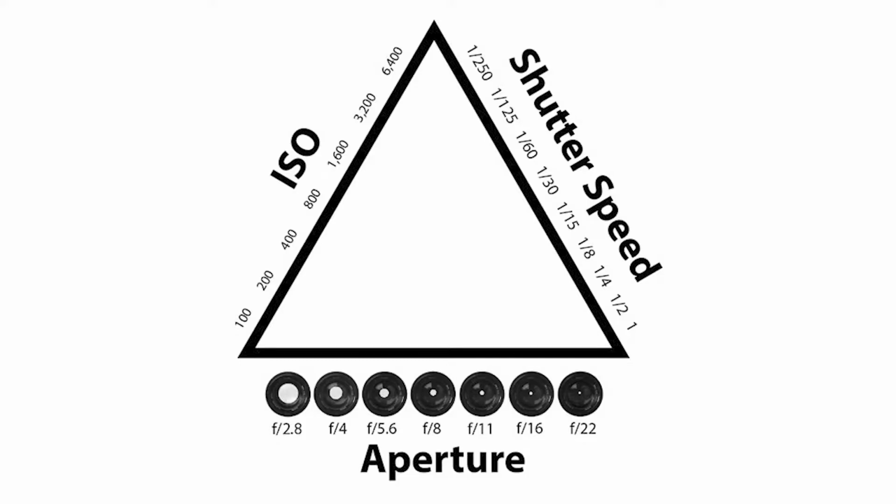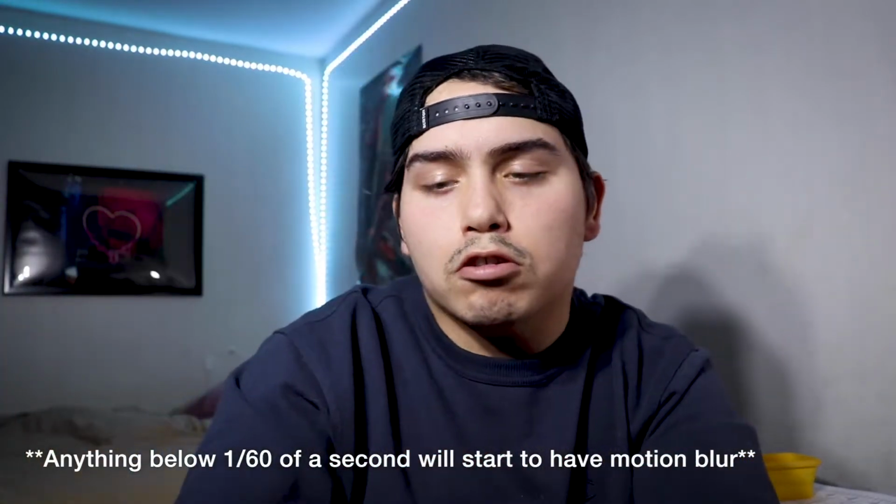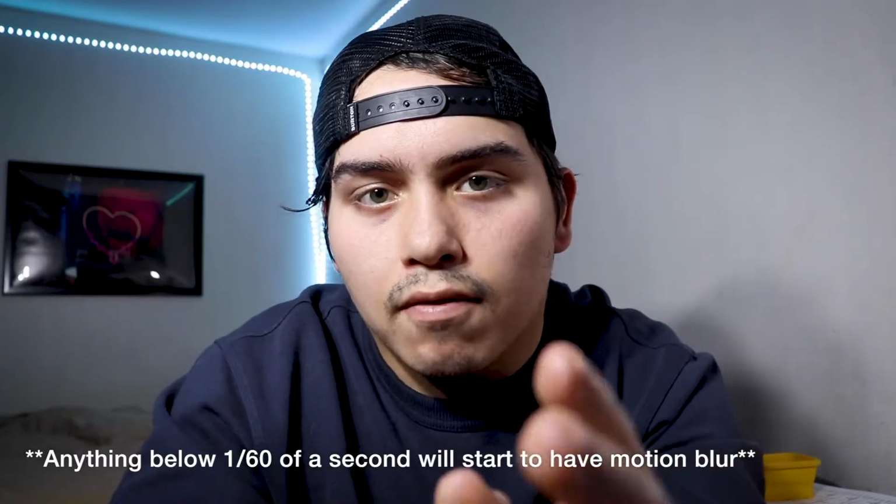Now you can see how everything's starting to piece together to make that perfect exposure triangle of ISO, shutter speed, and aperture. So let's say you're taking a portrait of somebody and you're using an aperture of f1.8. That aperture is pretty wide, meaning there's lots of light going into the camera already. So therefore, your shutter speed has to be at 1/100th of a second or a bit higher, depending on what your ISO is.